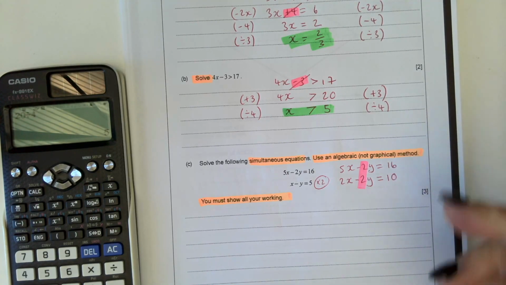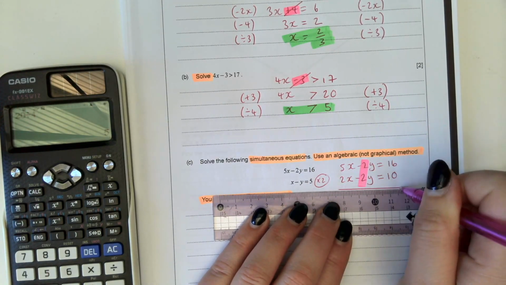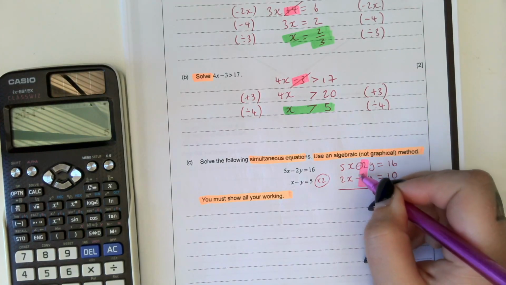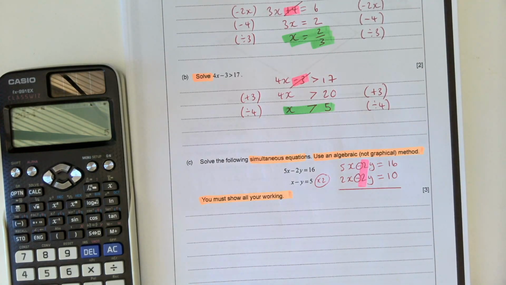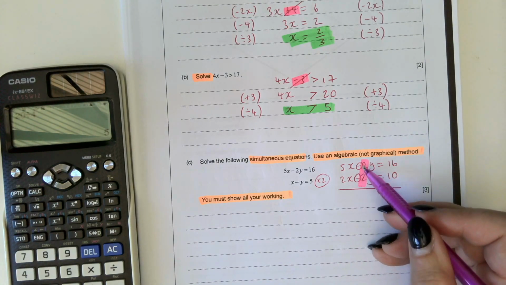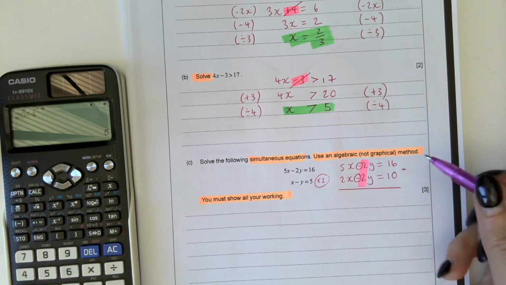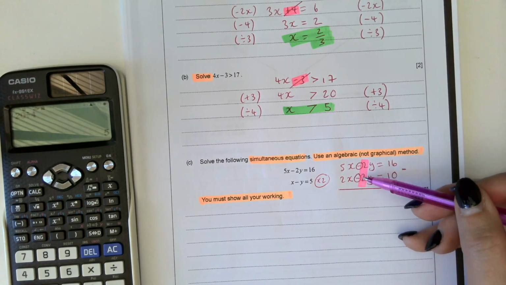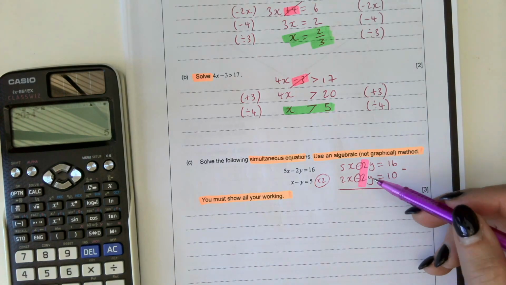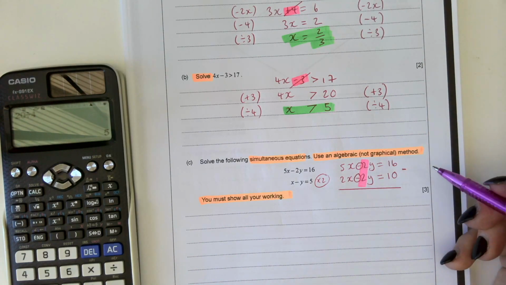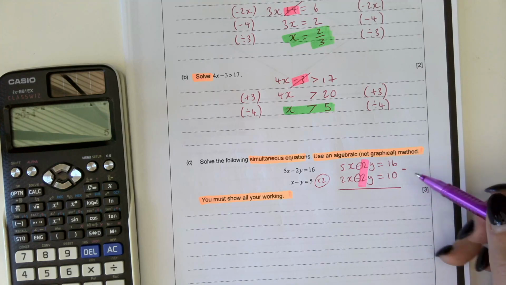So I need to do a sum here. I'm either going to add or subtract. What signs I have here makes me make that decision, okay? So if the signs are the same, we need to subtract. So I've got 2 negatives, we need to subtract. That's why I always change these terms here, because these signs are very helpful. If the signs were different, I'd have to add. So we're going to subtract these equations now.